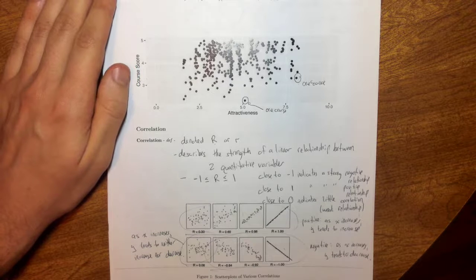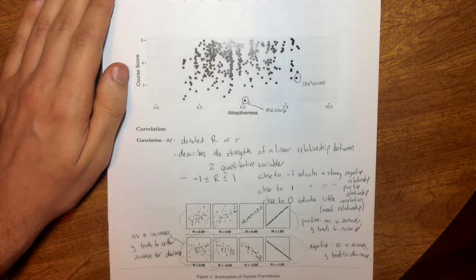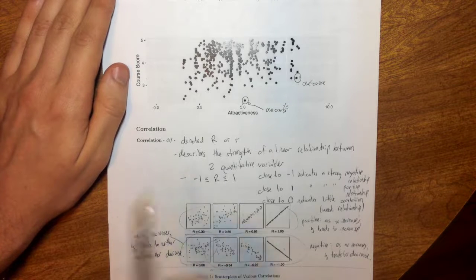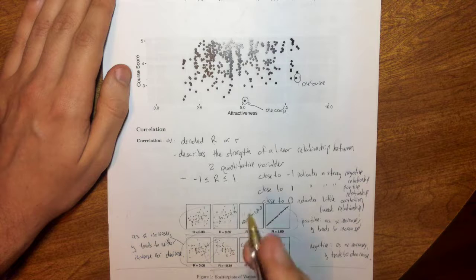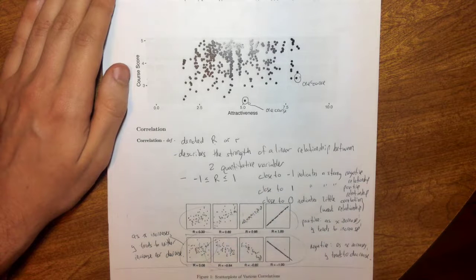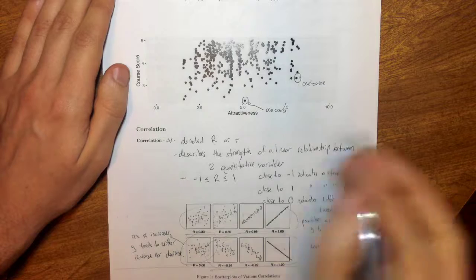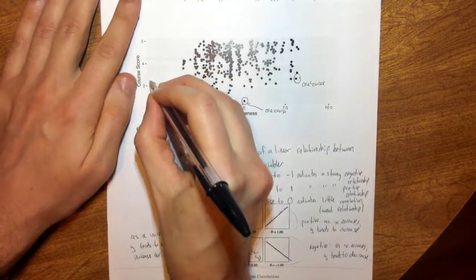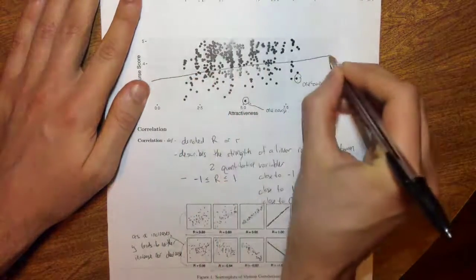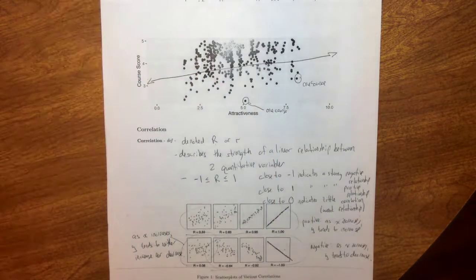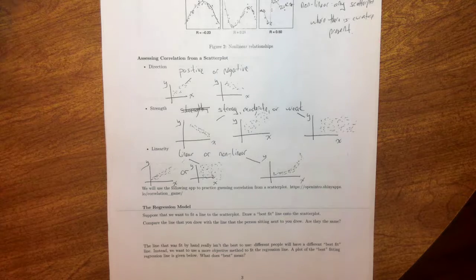So take a moment to draw a line that you think fits these points the best. Okay, I'm just going to draw a line like that. So that's my fitted regression line.